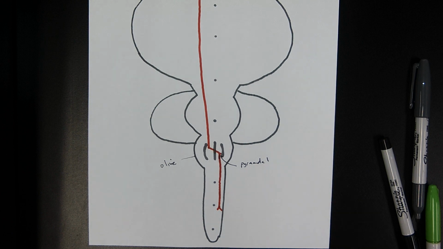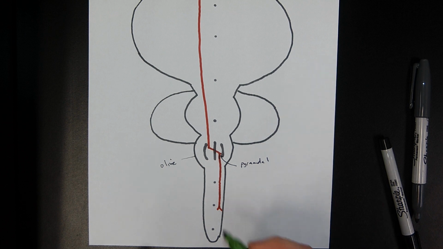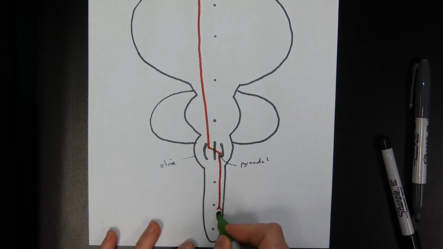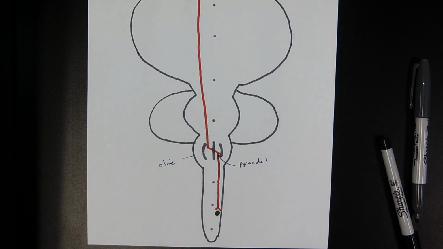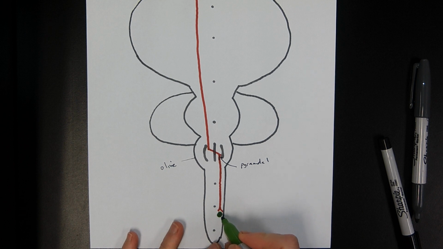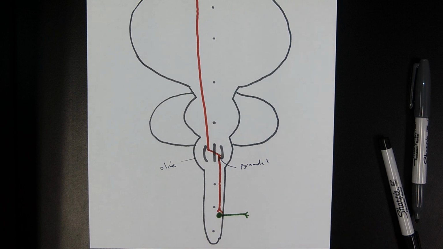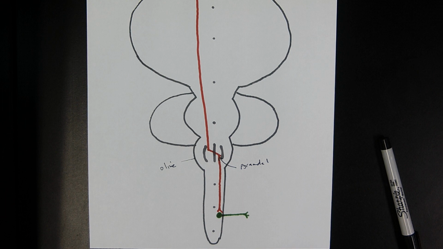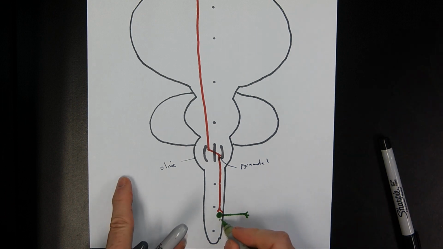Okay. Then once you get here, it's going to synapse in the ventral gray horn. It's going to synapse on an alpha motor neuron that resides in the ventral gray horn of the spinal cord. It's going to send out its axon through the ventral root, and it's going to innervate skeletal muscles. Okay? And this is your lower motor neuron.